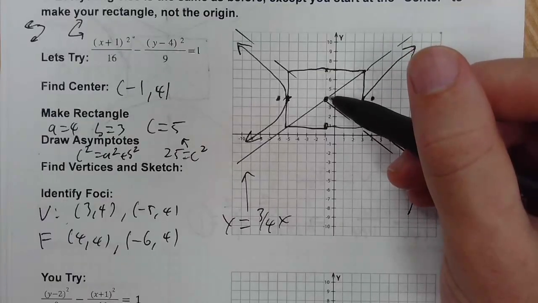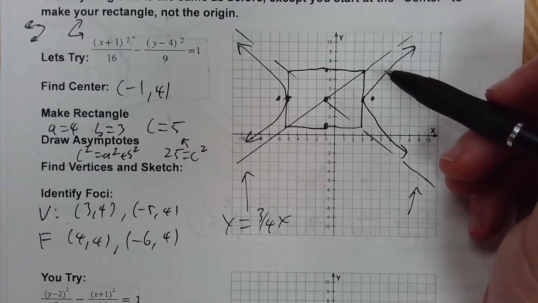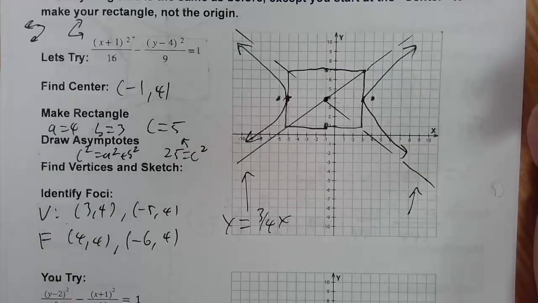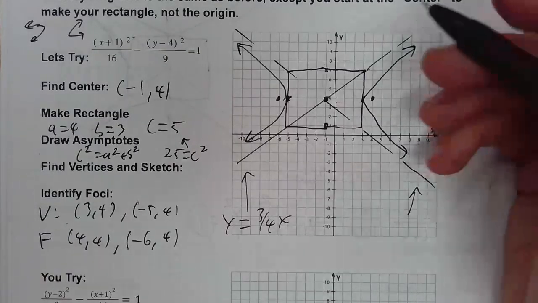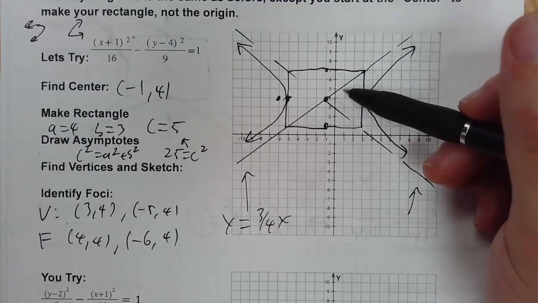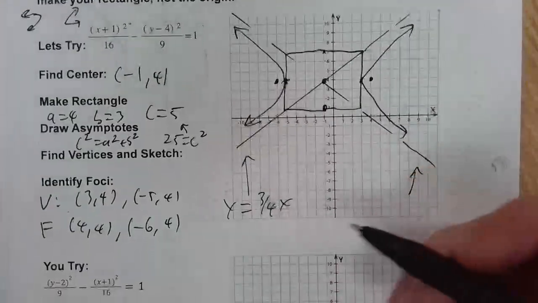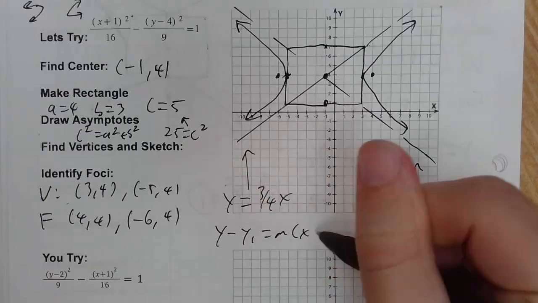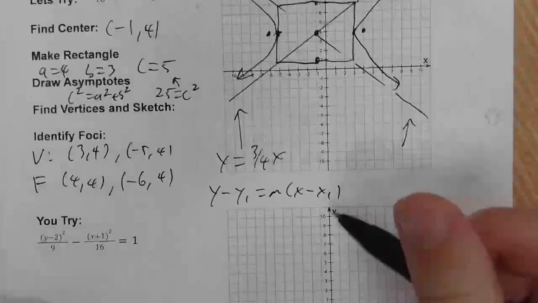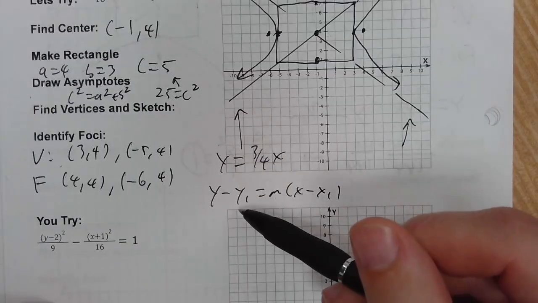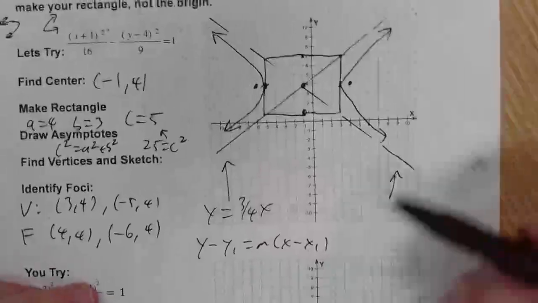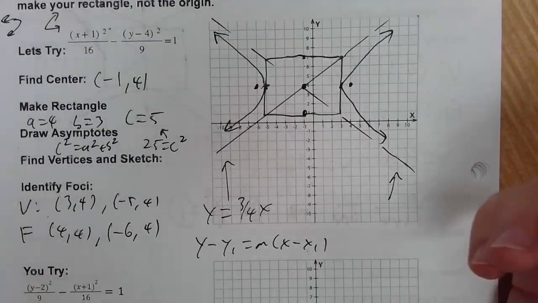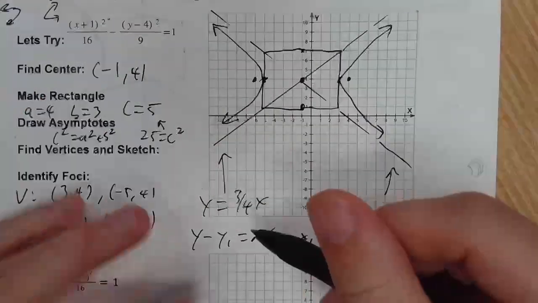So you need to alter this so that the y-intercept matches. One way you could do that is to find the y-intercept. But the easiest way to do it is to use what's called point-slope form. Remember, point-slope form is y minus y1 equals m(x minus x1), meaning m is your slope, and this is some point that's on your line. And remember, you know that the center is a point on your line.